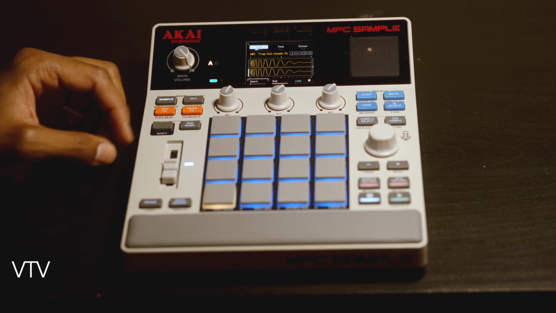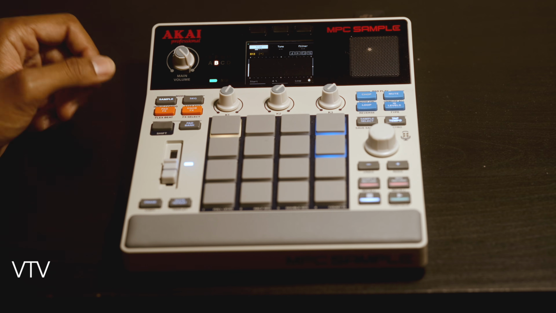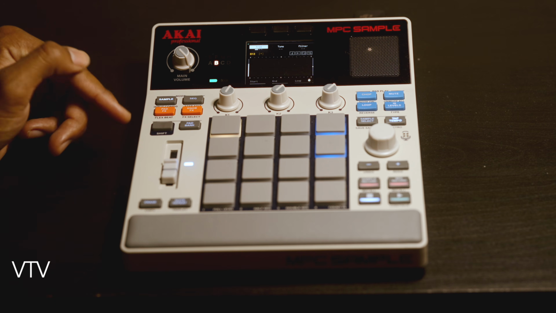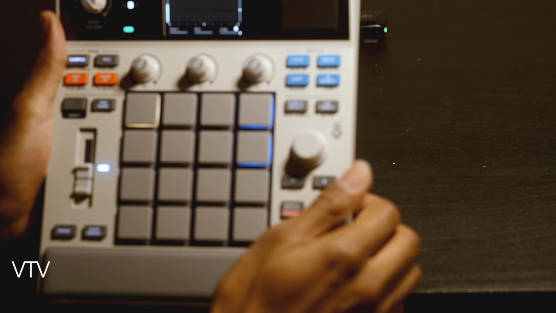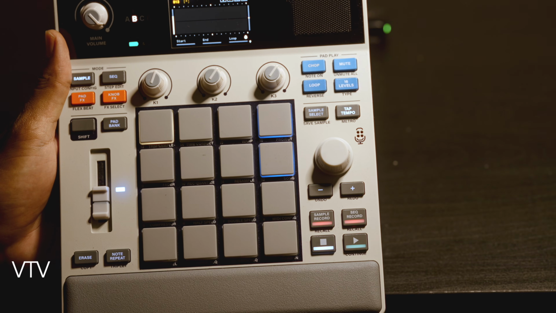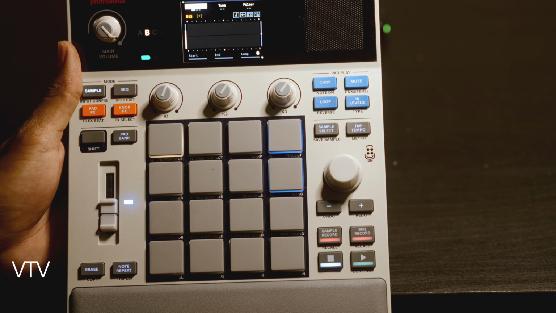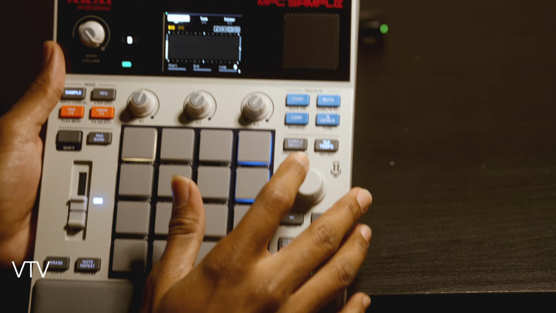How do we get to pad bank B? We hit pad bank, and up here you see now we're on pad bank B. I want to put it on 13 as I said before. Then we're going to come over here to this amazing button. Let's get another look. Let's focus in, folks. I hope you got your coffee because we're focused today. Look at this right here.